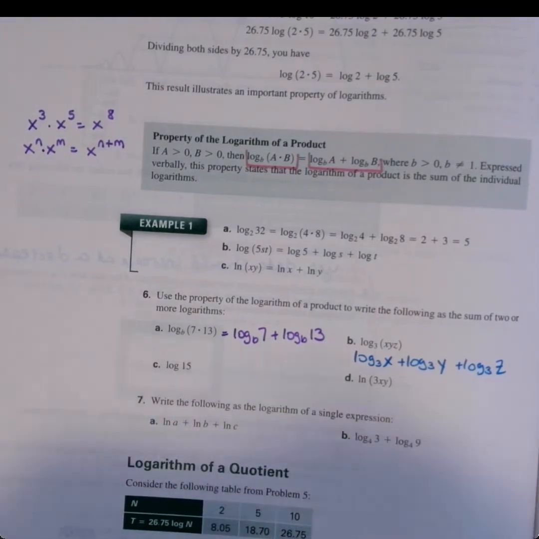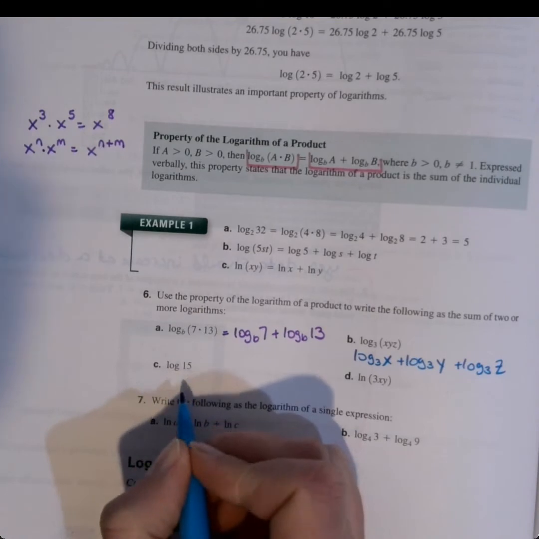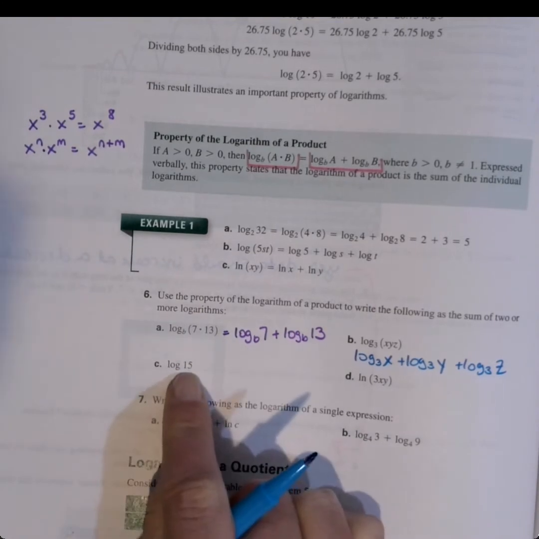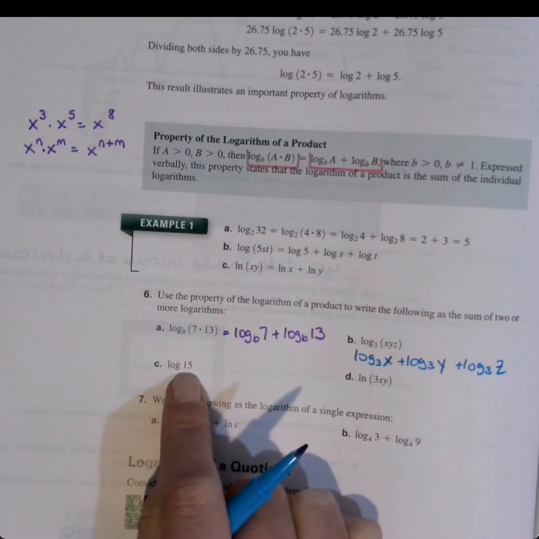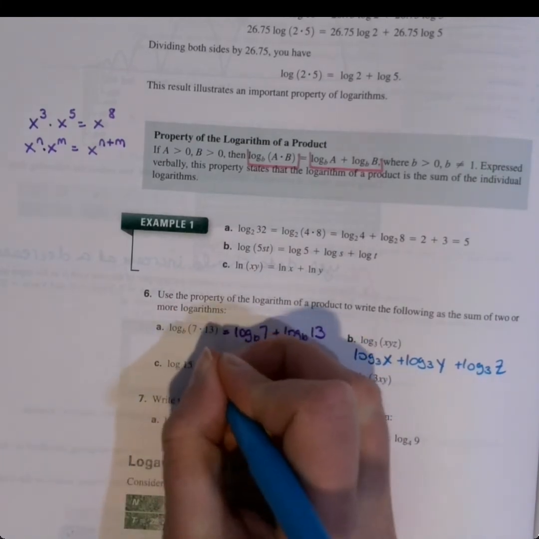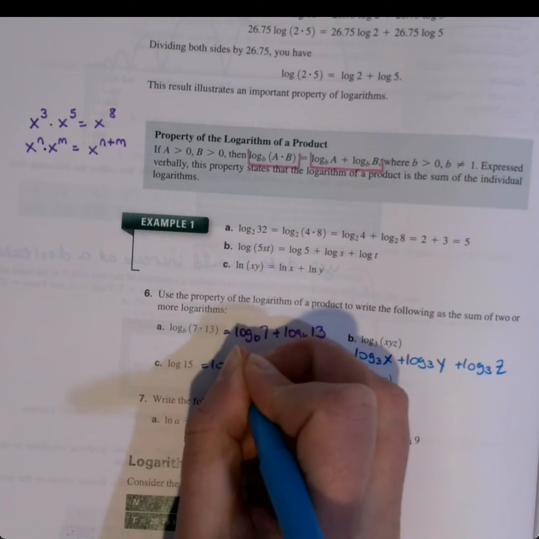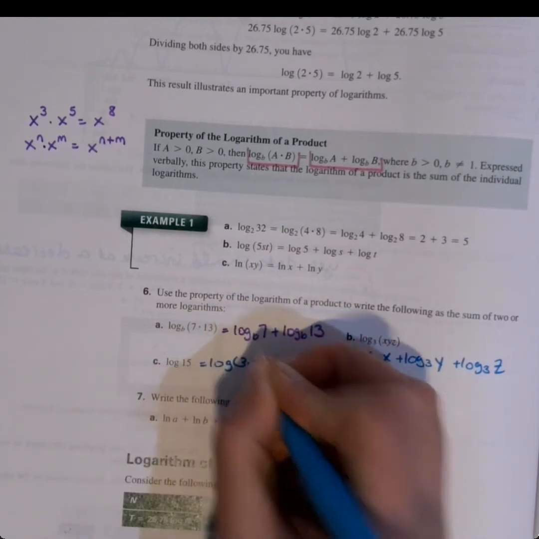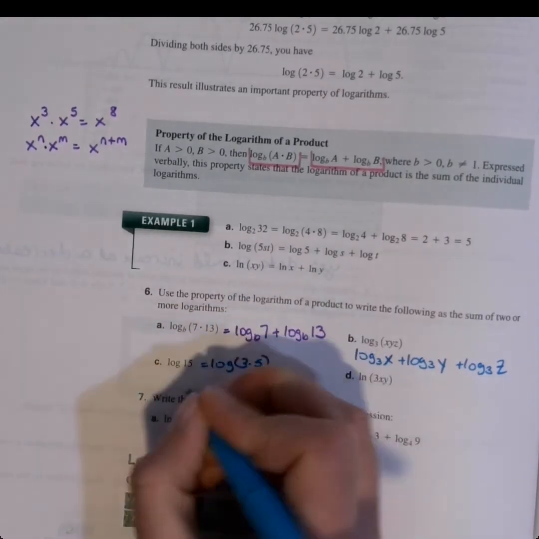And then log of 15. Well, that's just one number. However, I know that 15 is 3 times 5. So this is the same thing as the log of 3 times 5. And then I can separate that into the log of 3 plus the log of 5.